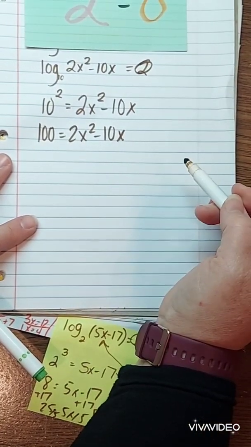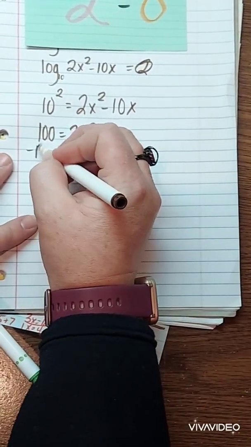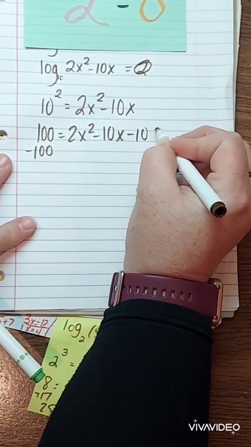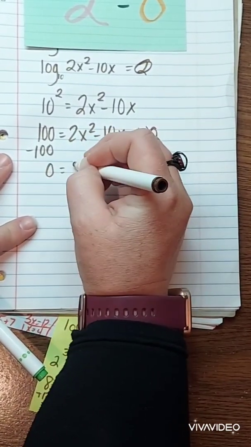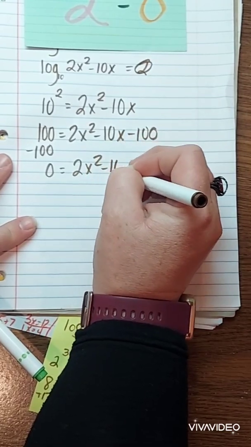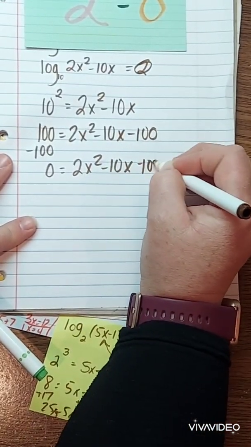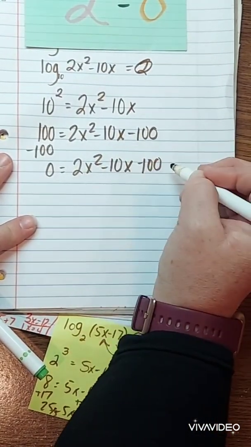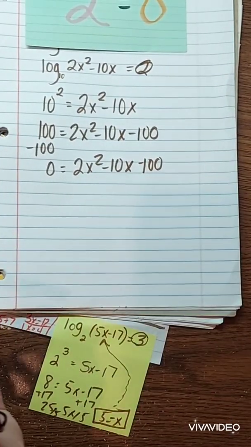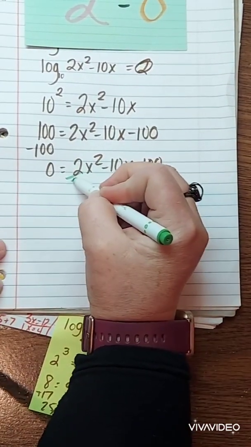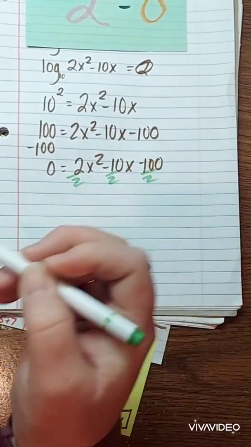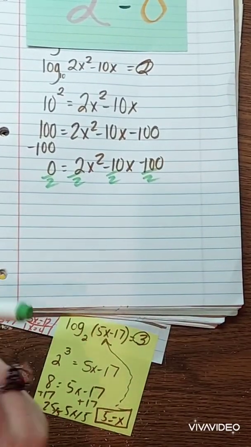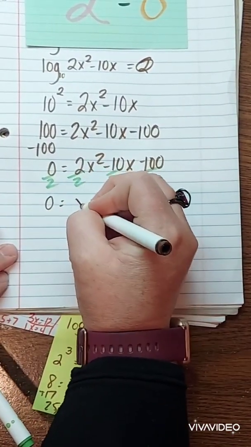There's a squared. I'm thinking I'm going to have to factor this. I better get everything equal to 0. Anything in common I can get out? Oh, yeah. I totally could divide everything by 2, couldn't I? Well, that just gives me 0 equals x squared minus 5x minus 50.